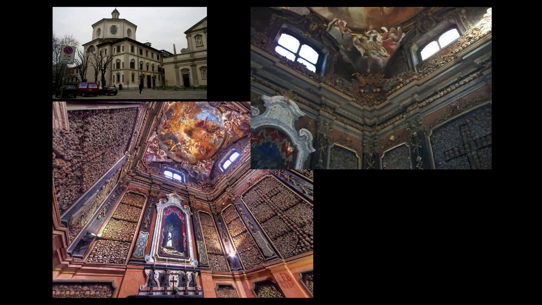Here we're taking a look at another Capuchin church, this one in Milan, the Church of San Bernardino alle Ossa, or San Bernardino of the Bones. And here we can see that all of the bones that were being pulled out of burials are being used sometimes as decorative elements, but also just encased within these large containers.